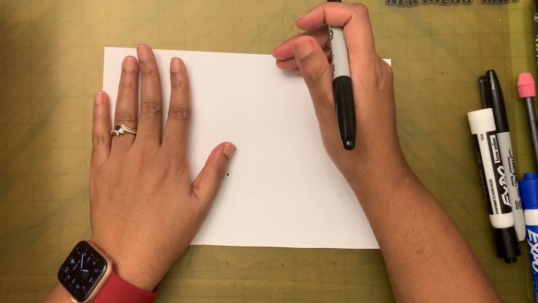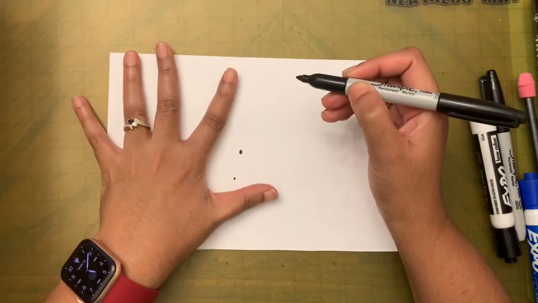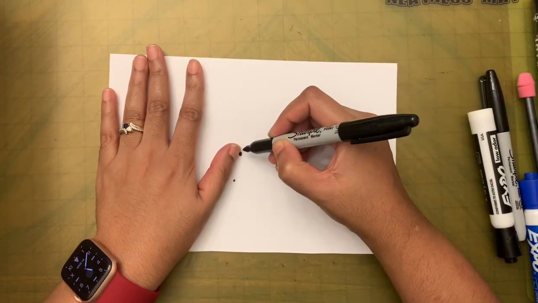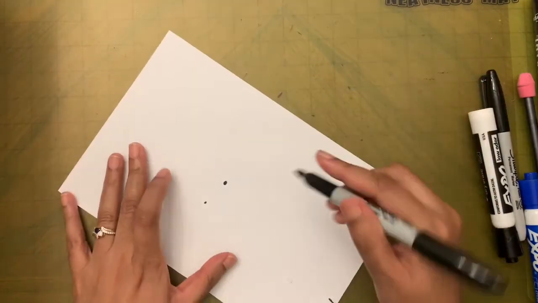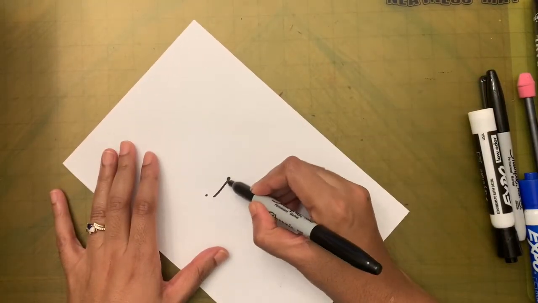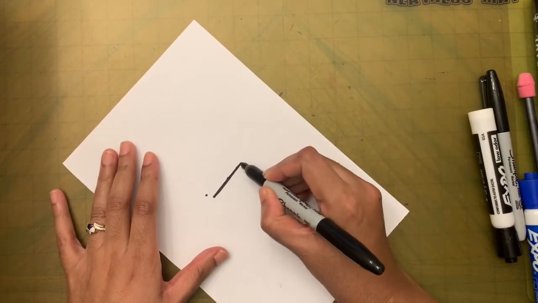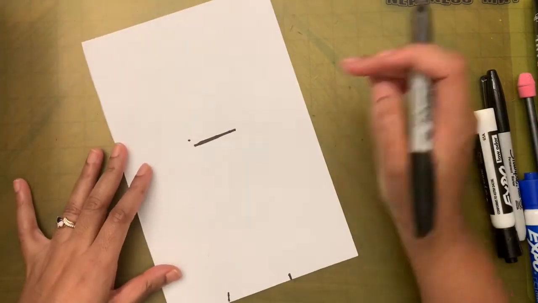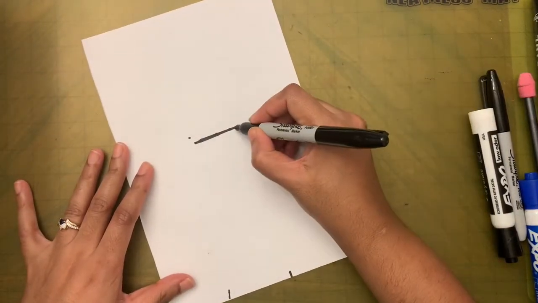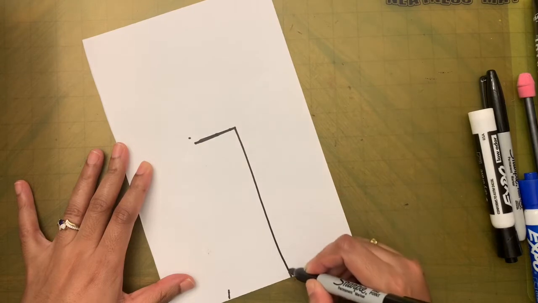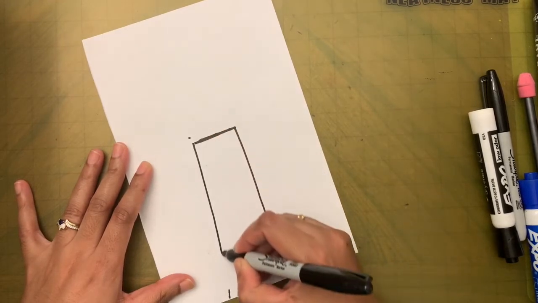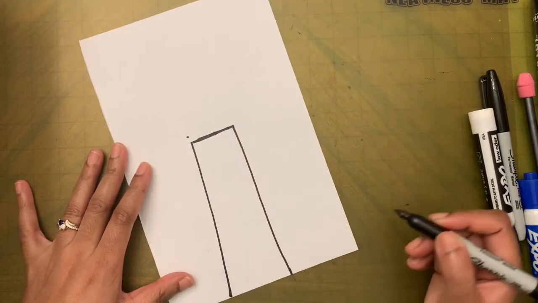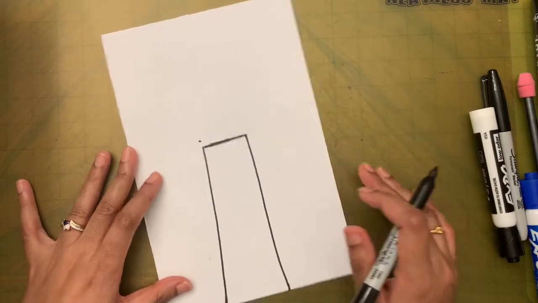I'm spreading out a little bit, not this much, and then where the thumb is, I'm going to put a dot. Okay, over here I'm going to make a line passing through the dot. That is how tall my tree is going to be. Then I'm going to make the line. Okay, so I made a rectangle now.